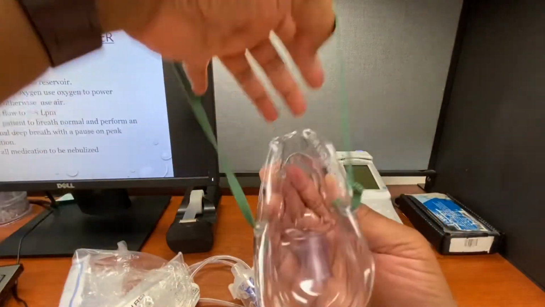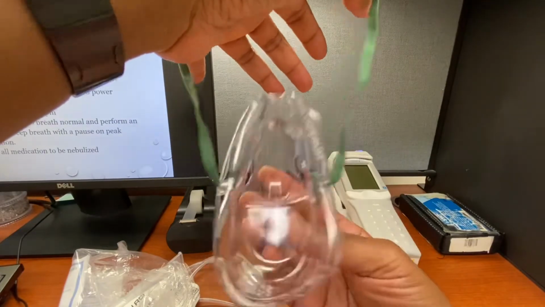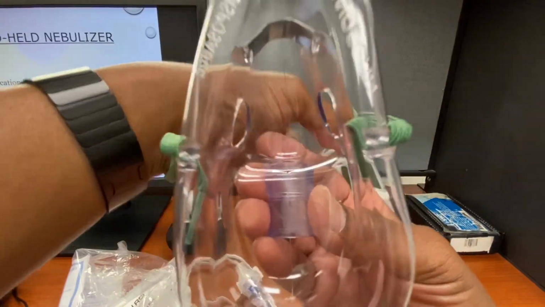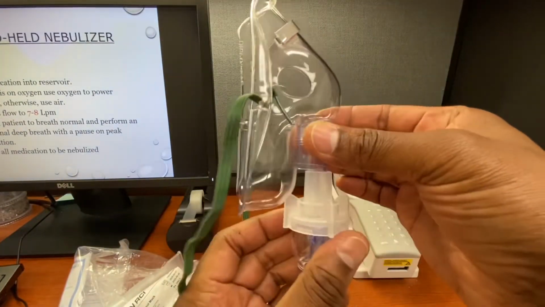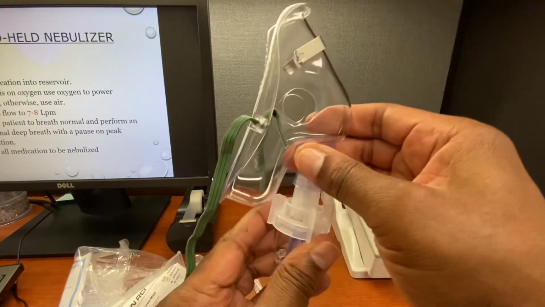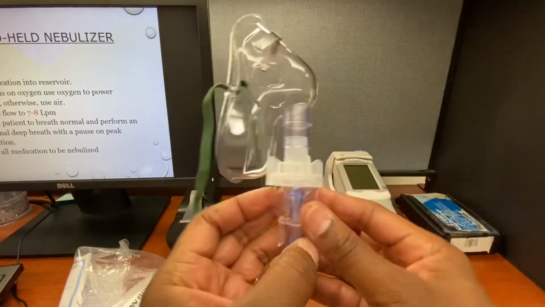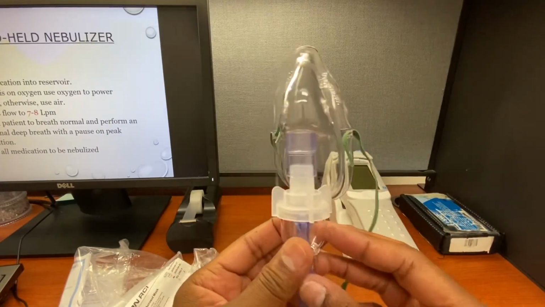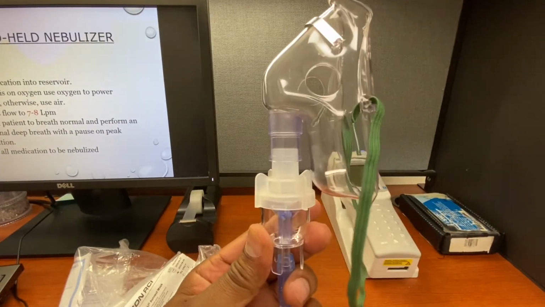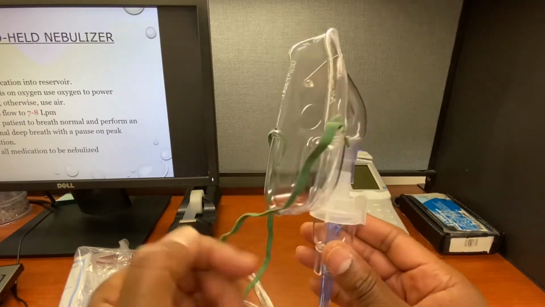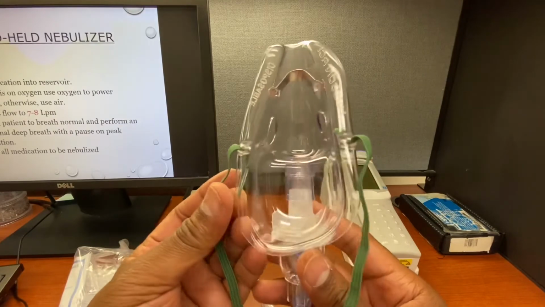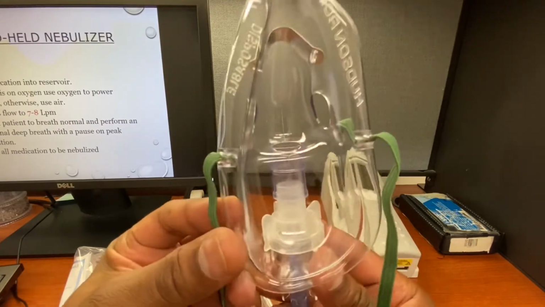This is where it goes over the head and it goes right on the face, okay? So all you have to do is put this right on here. And that's how it looks. So if this is somebody who can't control the mouthpiece, they can't hold the mouthpiece up, they have issues with consciousness or something like that, they can't coordinate, the aerosol mask is great.